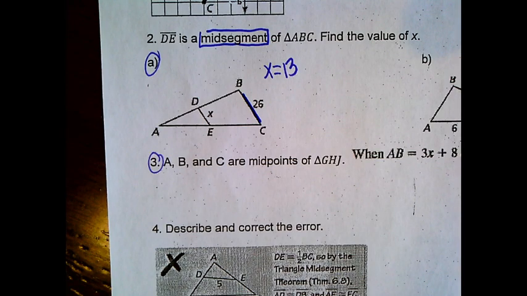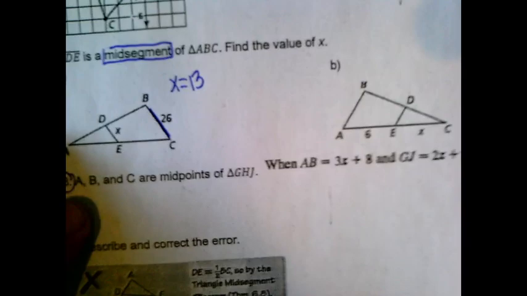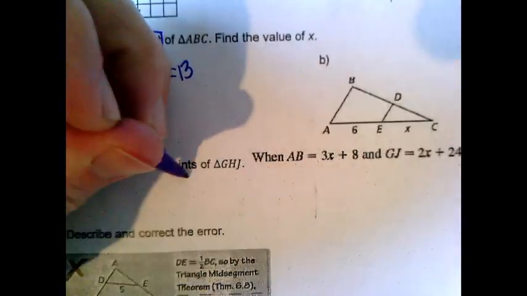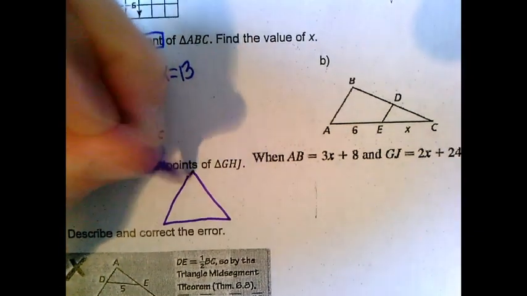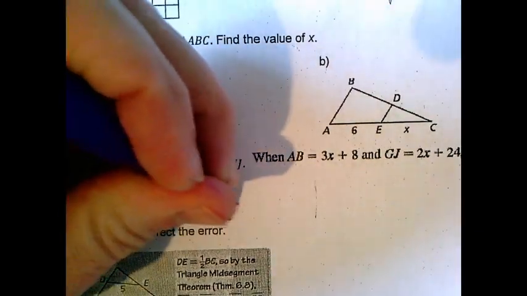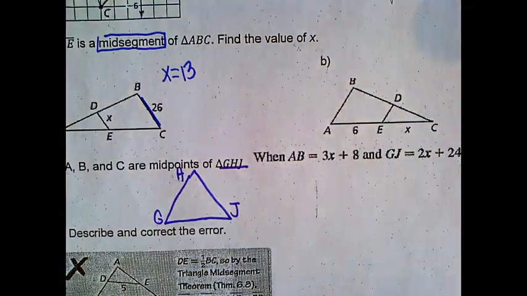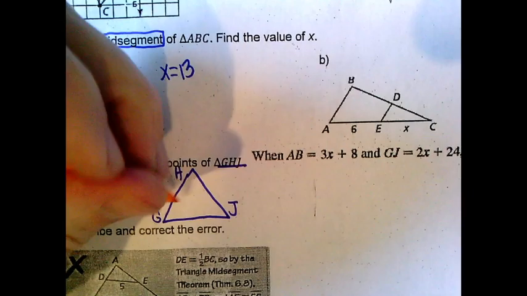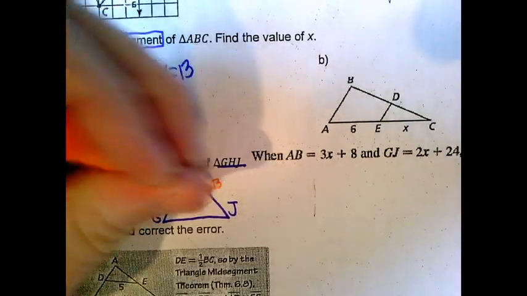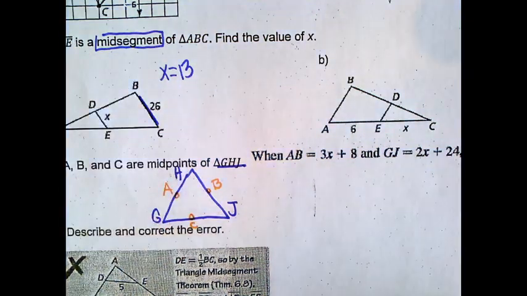3, they want you to solve. They give you all this information. So it says A, B, C are midpoints of triangle GJH. So I'm going to draw that triangle first. Always draw a picture. GHJ, that's this right here. And it says A, B, and C are midpoints. So here's A, B, C are midpoints.